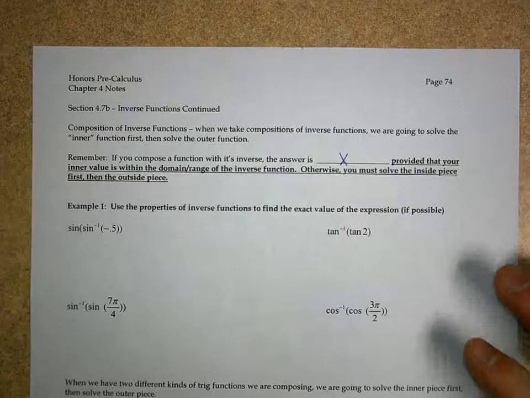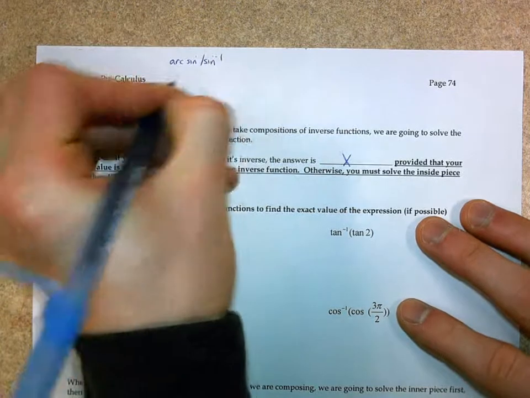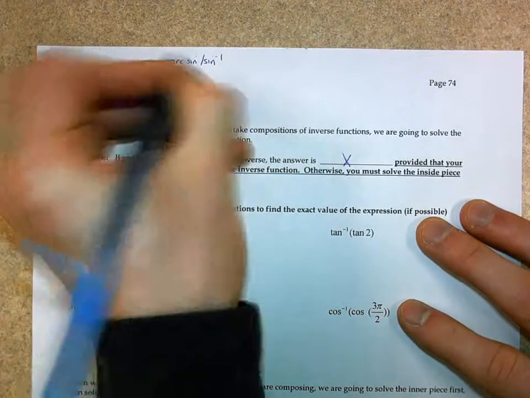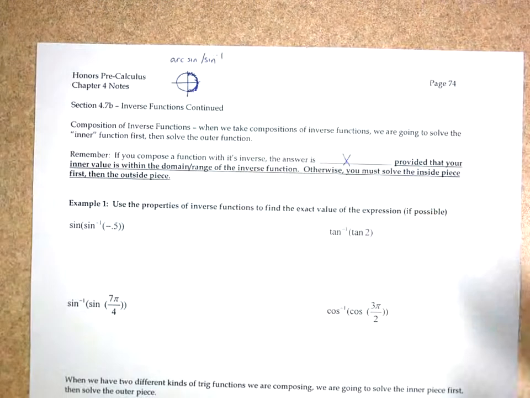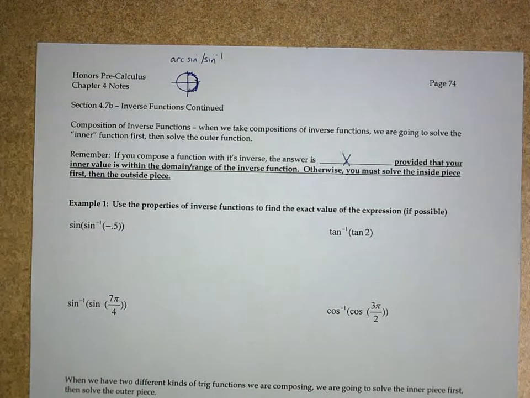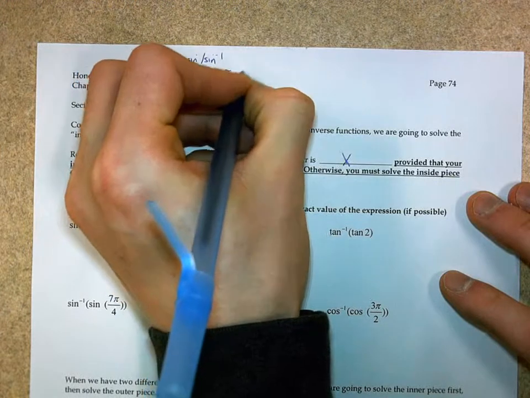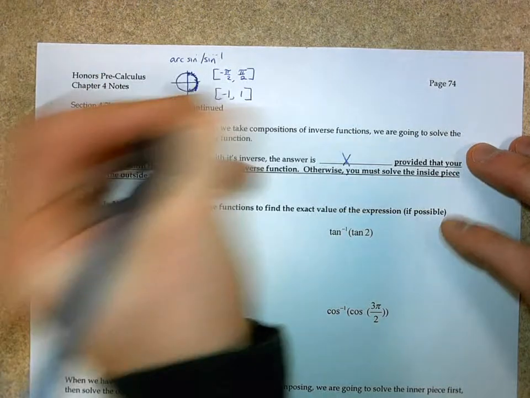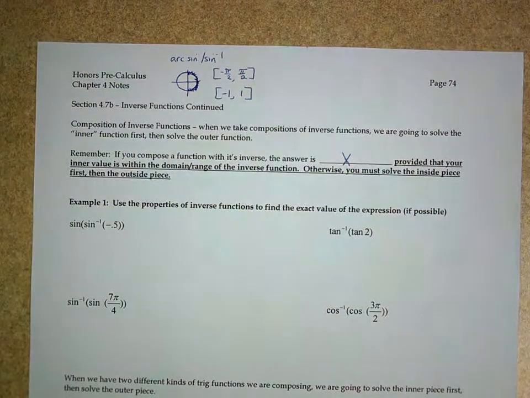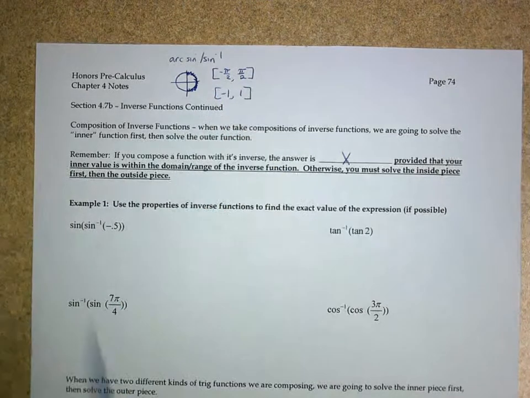So, what I'm saying by that is, if I go back to arcsine, or the sine inverse, we had this little drawing here, and we said that the sine inverse, or the arcsine, was defined in the first and the fourth quadrant. And we said that the domain would be negative pi over 2 to pi over 2, and the range would be negative 1 to 1. That's how I limited my original trig function. So that means the sine inverse would have the domain of negative 1 to 1 and the range of negative pi over 2 to pi over 2.